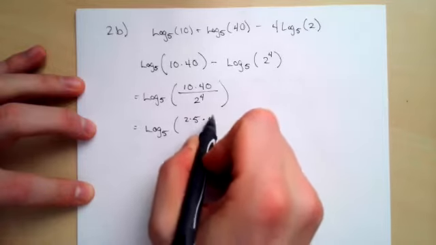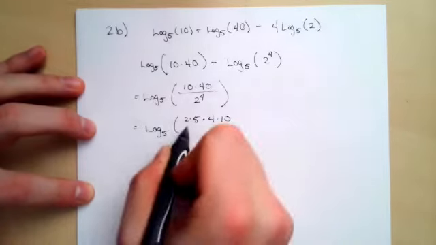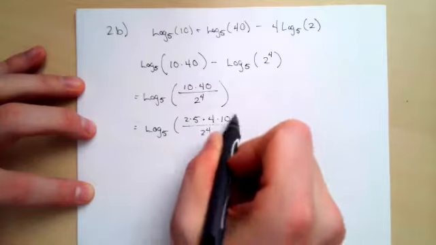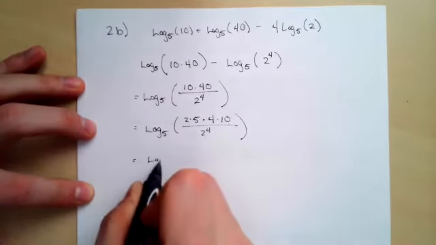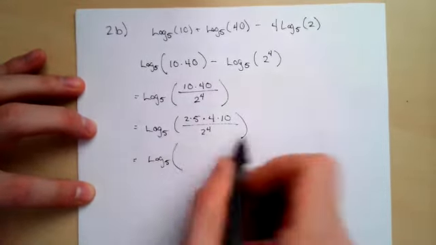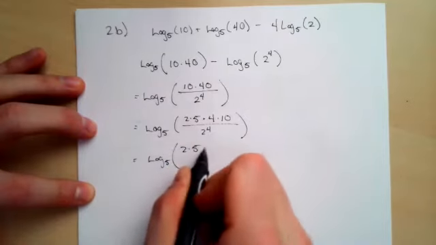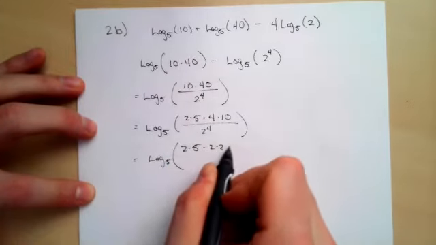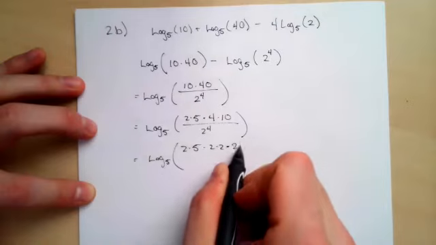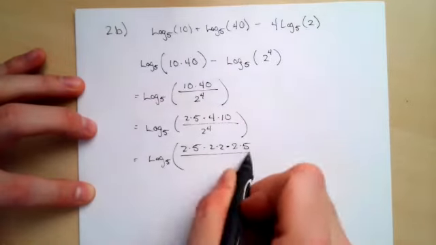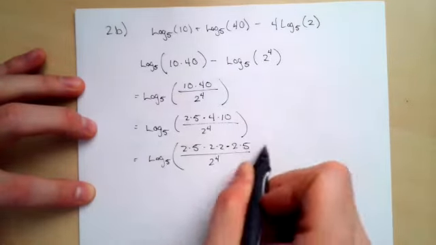So we can do it in steps. 4 times 10 over 2 to the 4th. We'll still have 2 times 5. Those are prime. 4 I can break down into 2 times 2. 10 I can break down into 2 times 5. And now still all over 2 to the 4th.